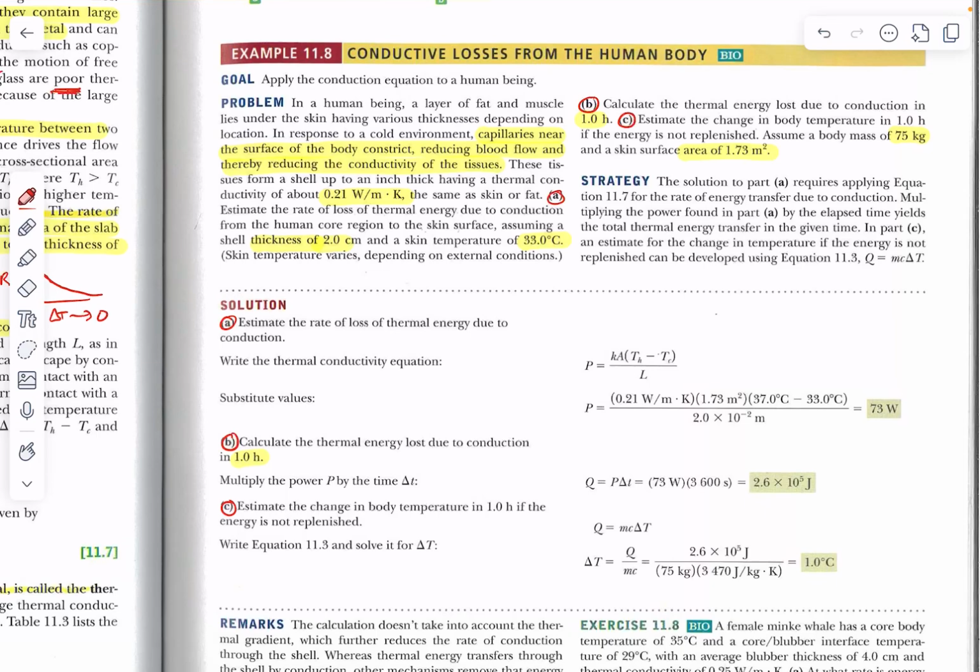So obviously this is going to be a ballpark estimate, whatever this problem is going to be. And it says here that in response to cold environment, and you've probably noticed this, sometimes we call this goosebumps, the capillaries near the surface constrict, reducing blood flow. And of course, blood flow means that the blood, which is made up of blood cells, which we could say are very, very large particles moving along carrying heat. And when you restrict the flow of blood, you restrict the flow of heat leaving the tissues. And that helps to keep you warm.